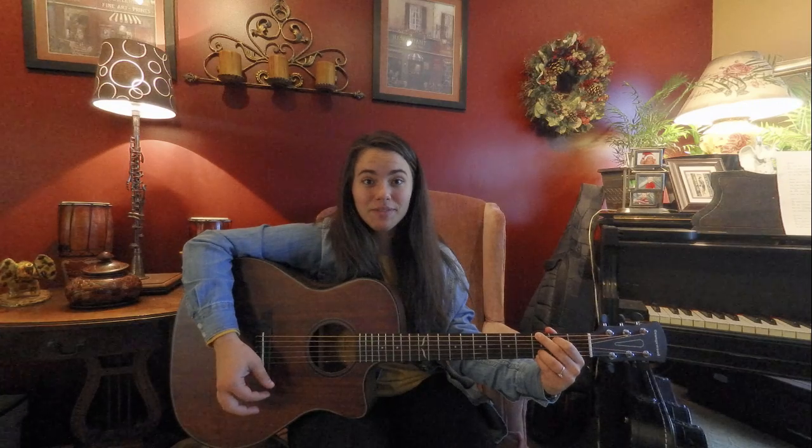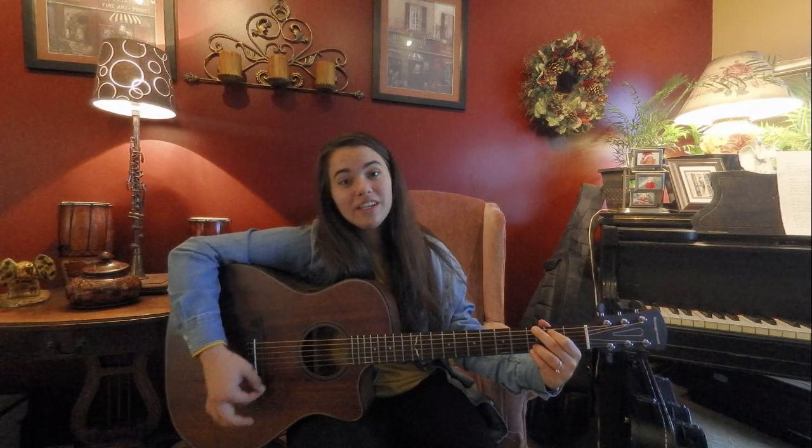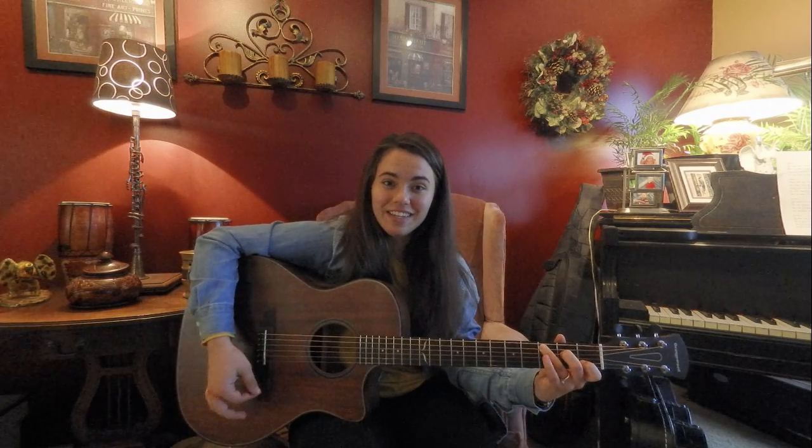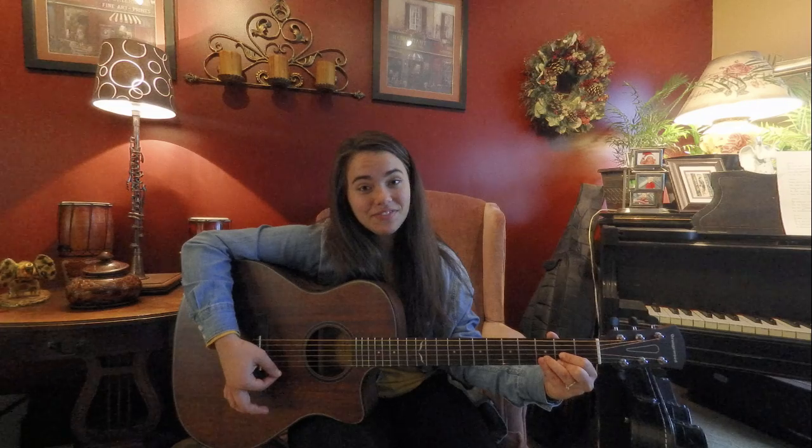So I'm going to teach you the chord progression, which means the way the chords are played throughout the song. So we're going to start off with the G major chord. Then we go to C, G. Back to C, G, D, and G. So that is the basic progression of the chords.